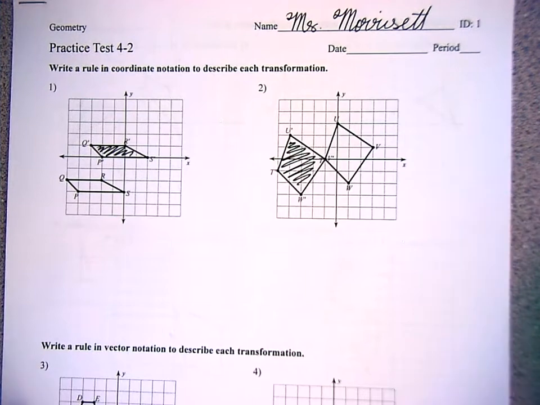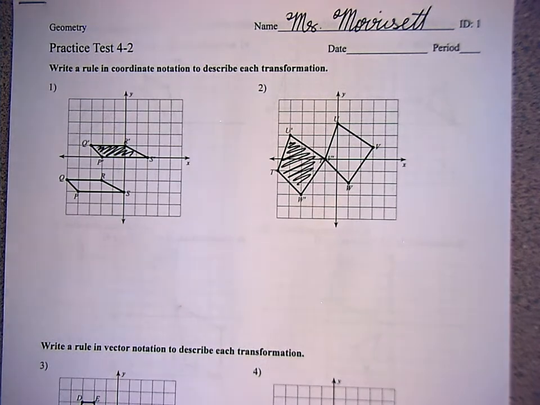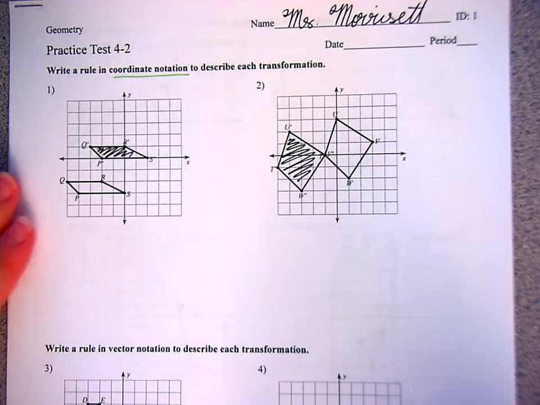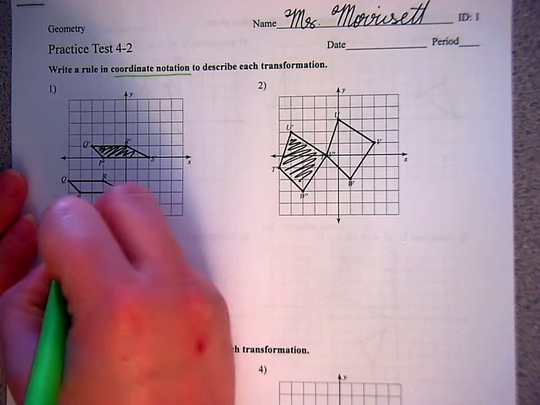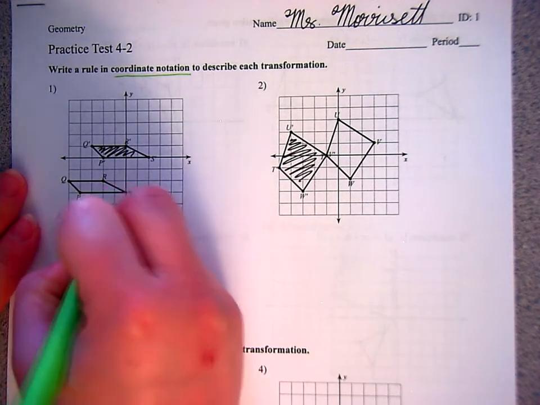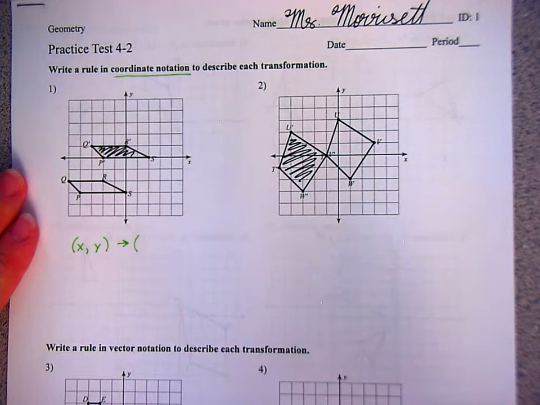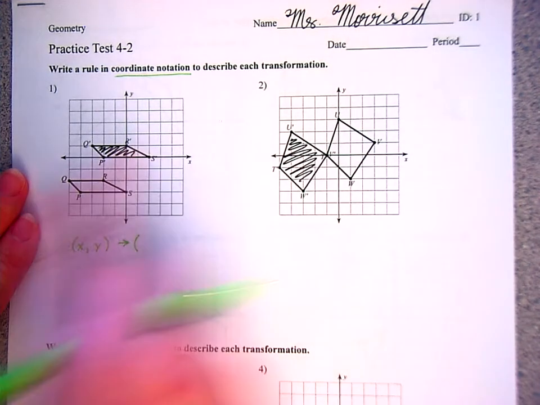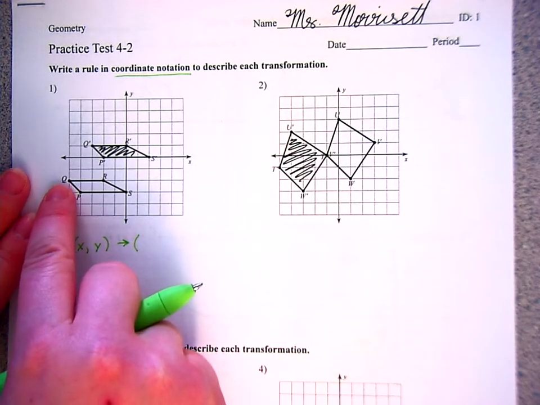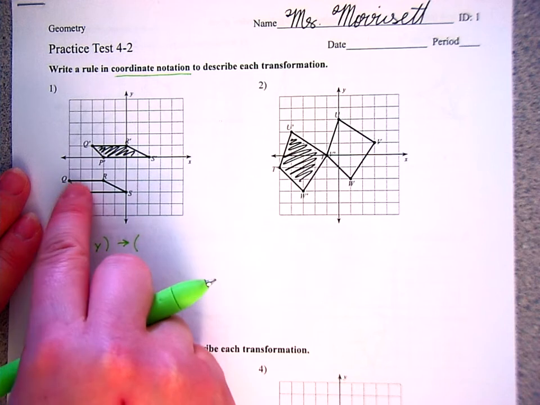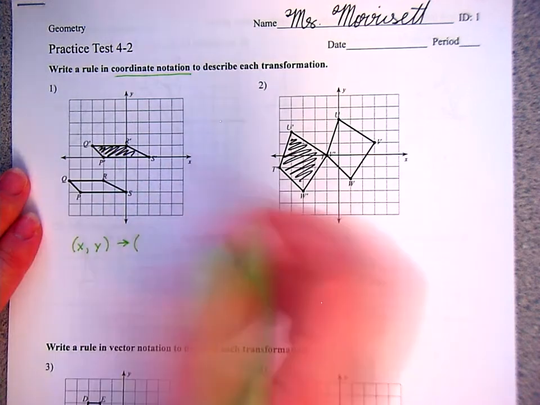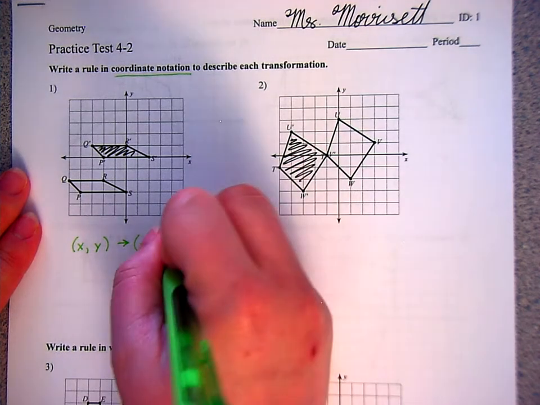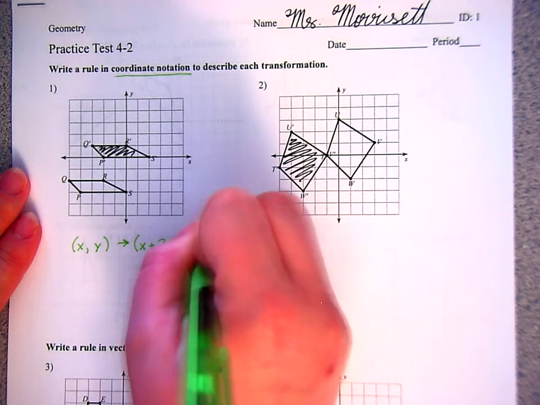Number 1 and 2 ask us to write a rule in coordinate notation to describe each transformation. So we're using coordinate notation. So that's our x comma y to, and then from our pre-image to our image, we match up the corresponding points. From Q to Q prime, I go to the right 2 and up 3. So that's going to be x plus 2 for to the right 2, and then y plus 3 for up 3.